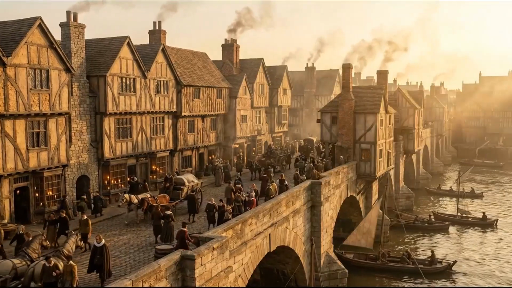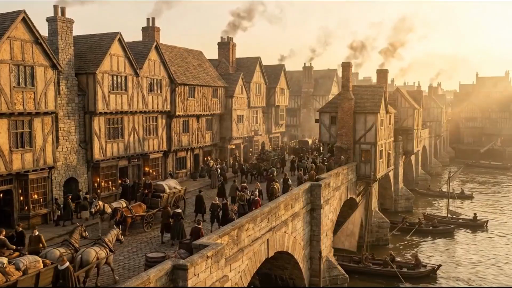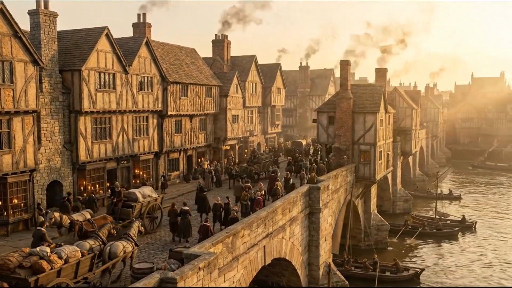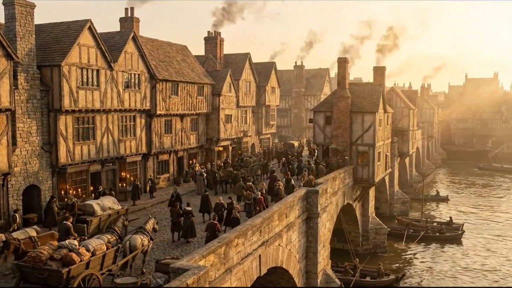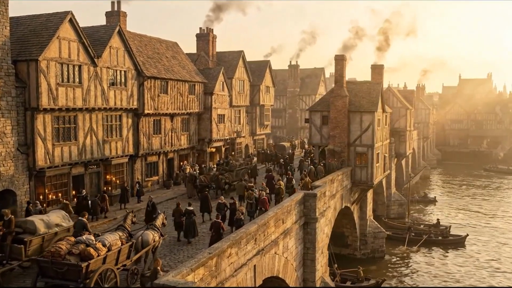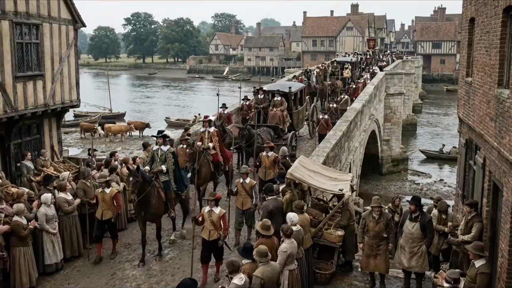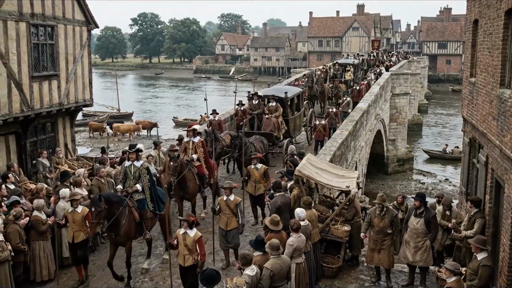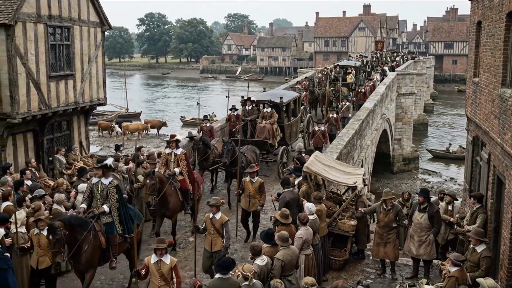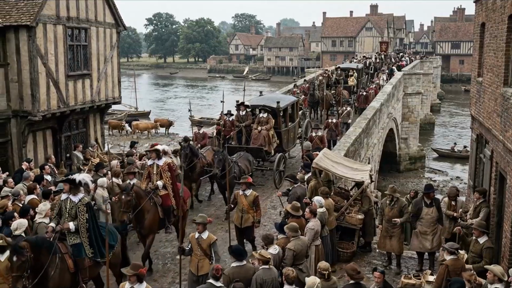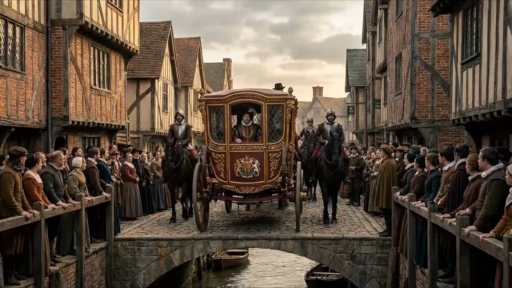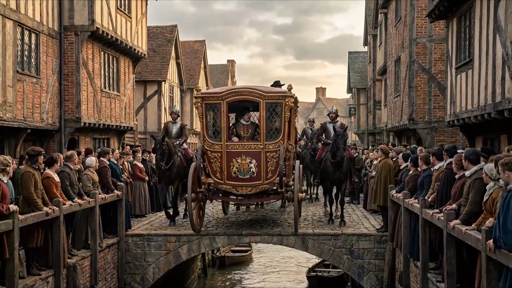What makes Old London Bridge so remarkable, so worth remembering and studying, is not just its impressive engineering, but its extraordinary endurance as a truly lived space, a place where real people spent their entire lives. It functioned simultaneously as infrastructure, as a bustling marketplace, as a residential neighbourhood, and as a powerful symbol of London itself. Kings and queens crossed over it in grand processions.